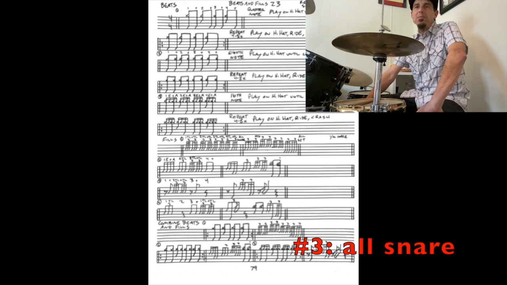Okay, for number 3, we're going to have an 8th note rest on the downbeat of 1. We'll hit the end of that beat. 16th note triplet on beat 2. We'll have an 8th note rest on the downbeat of 3. We'll hit the 8th note on the end of that beat. And then a quarter note rest on beat 4.